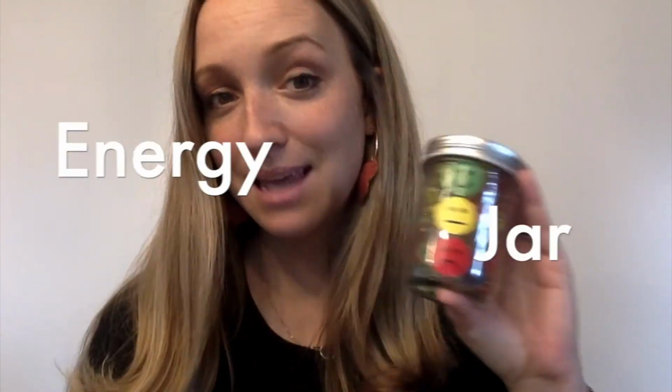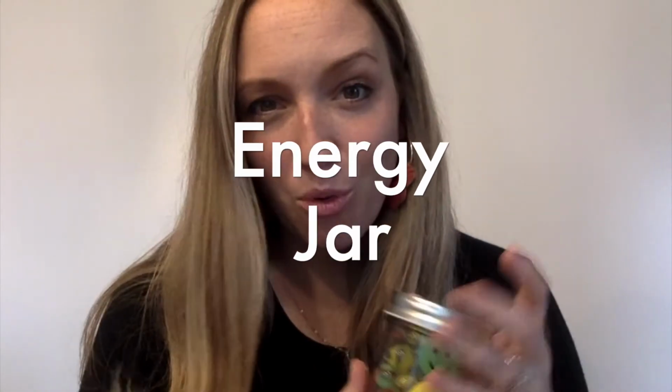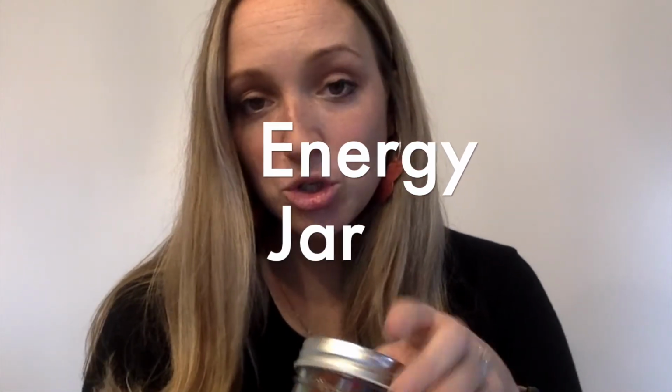So the other way, if you don't want to do the spoon approach, is that I really like this energy jar, and it's meant to be more of a reminder. So basically you just get a mason jar and you put marbles in it. And then I actually labeled an energy jar at the top. And then a similar concept is that throughout the day, there might be certain things that take your energy or certain things that give you energy.